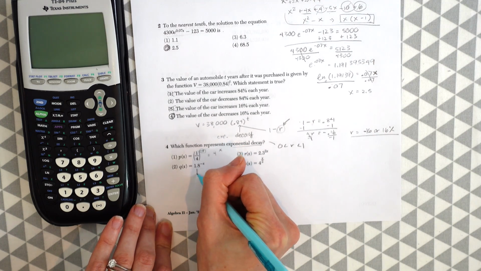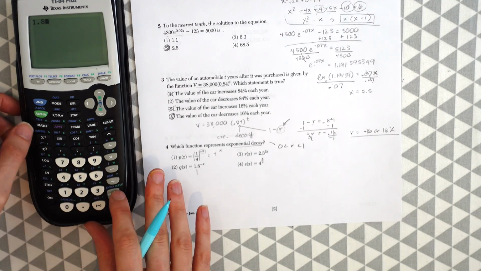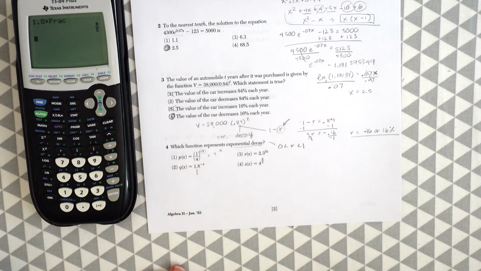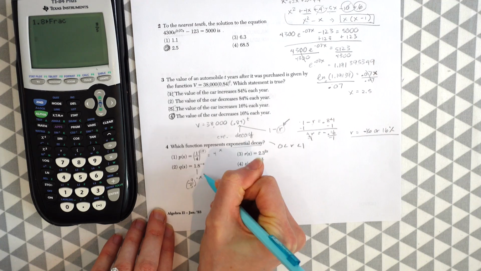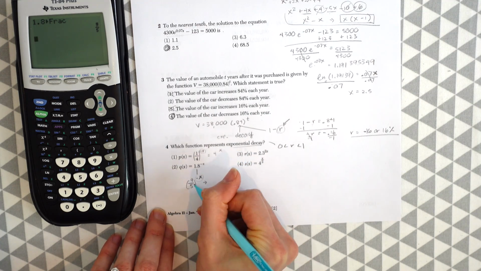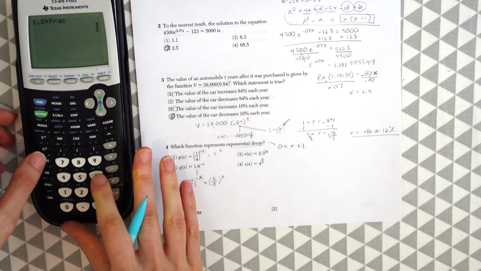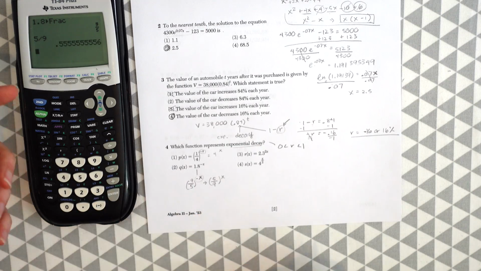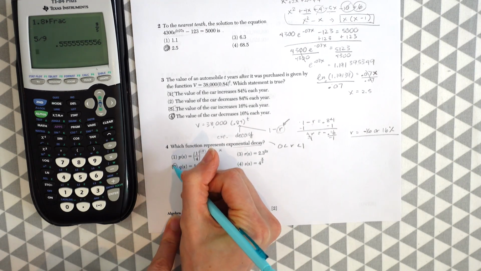Now if we look here, what is 1.8 in fraction form? It's 9/5. So this is really 9/5 to the negative x. So this too can be flipped because it has that negative. So we can flip the numerator and denominator, and we're going to get 5/9 to the x, which is a decimal between 0 and 1. So we know that choice 2 is exponential decay.